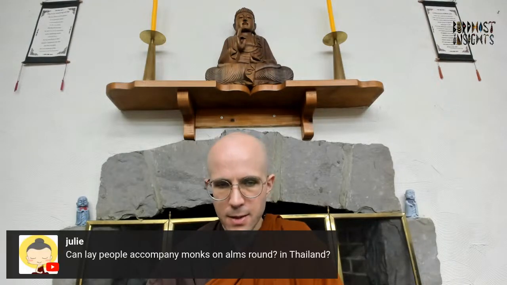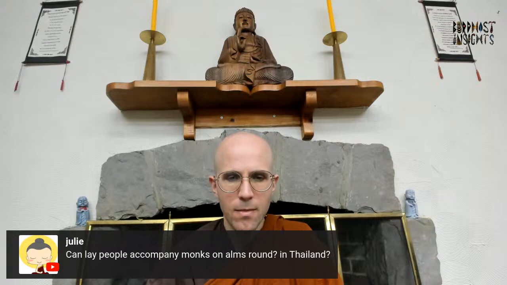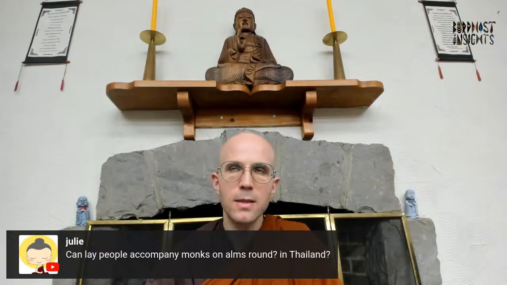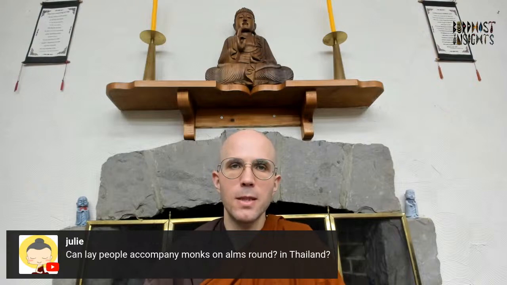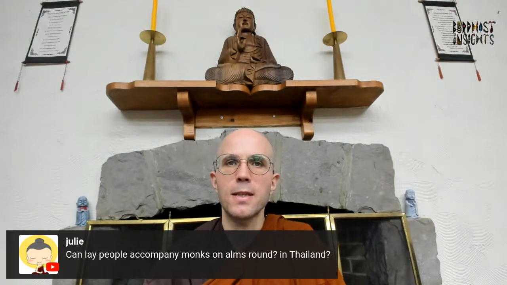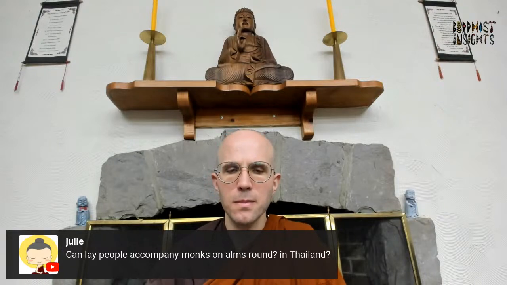And Julie asks, can lay people accompany monks on alms round in Thailand? Yeah, I've seen it happen. Yeah, it does happen. Usually the way that works is that lay people will follow behind the monks and then help the monks. If people give the monks more than they can carry, then the lay people will help the monks carry the extra things. That's what you normally see.